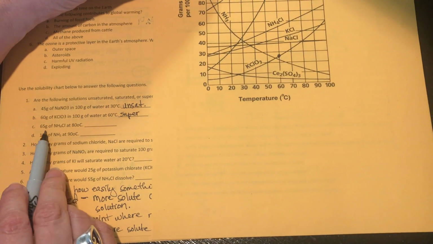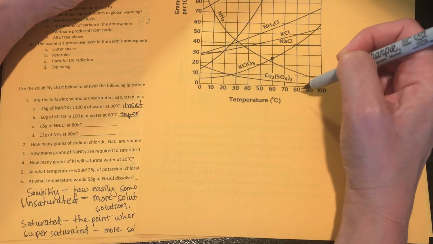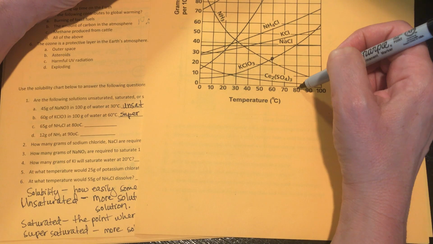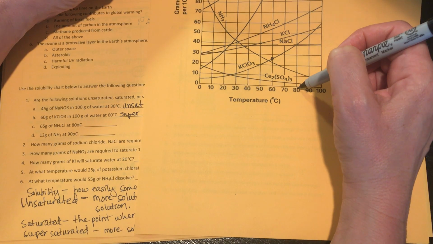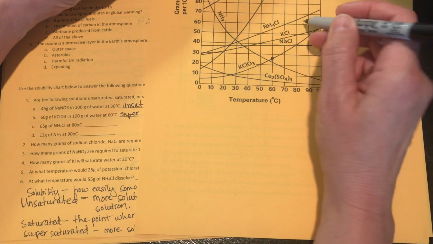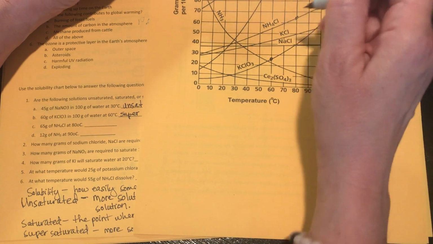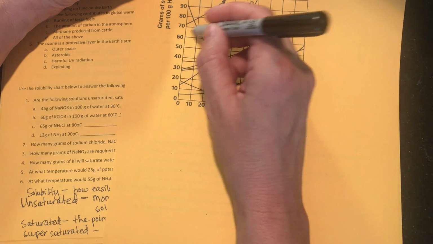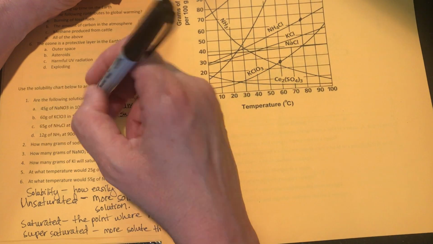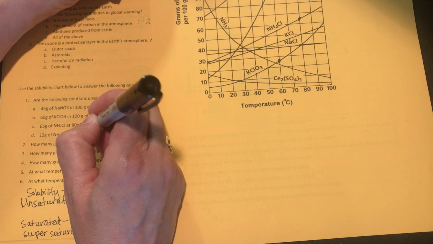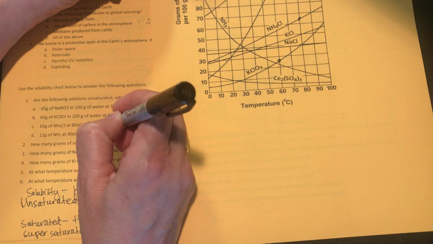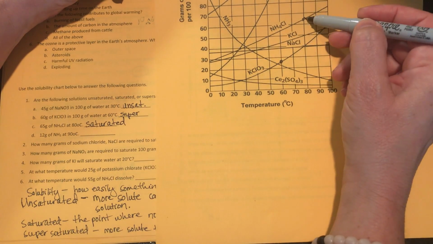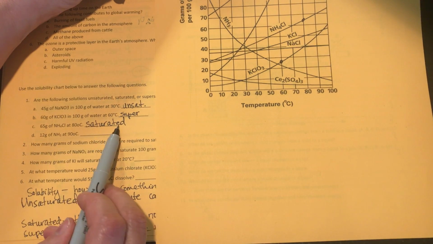Okay, 65 grams of NH4Cl at 80 degrees Celsius. 80 is here. NH4Cl is right here. So the saturation point of this one is about 65 grams. And that's what they asked for, so that would be saturated. It's right there on the exact line. That would be the saturation point.